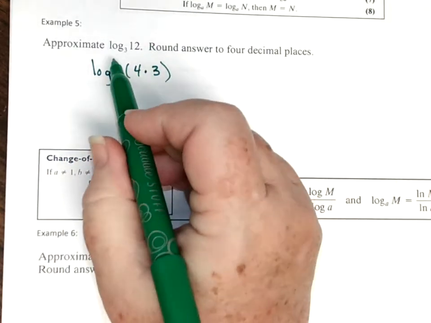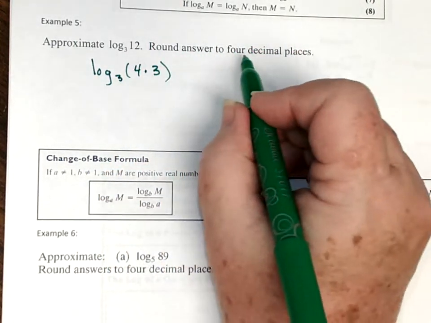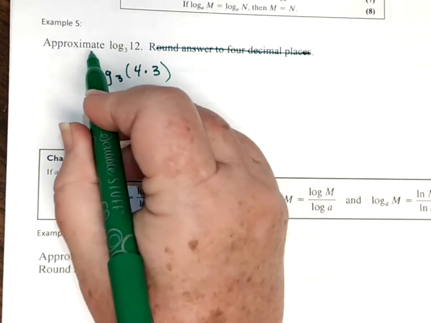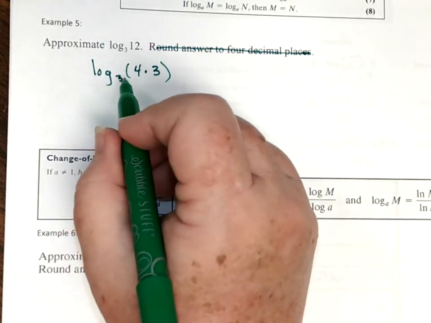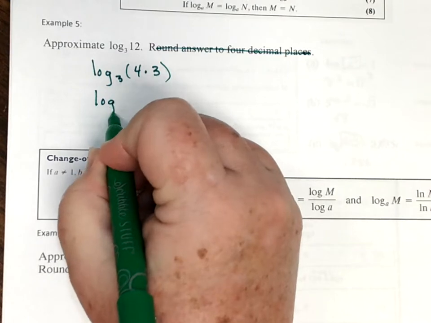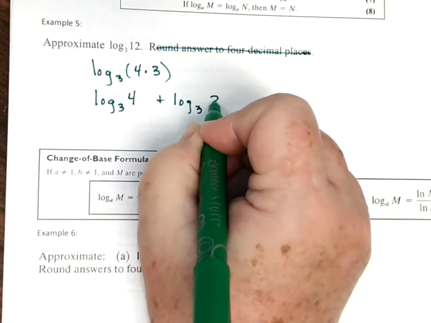Now this problem could be solved with a calculator. When it says round the answer to 4 decimal places, that means use a calculator. But I'm not going to. I'm actually going to just approximate, getting very close. When I rewrite this as log base 3 of 4 times 3, I can split that as log base 3 of 4 plus log base 3 of 3.